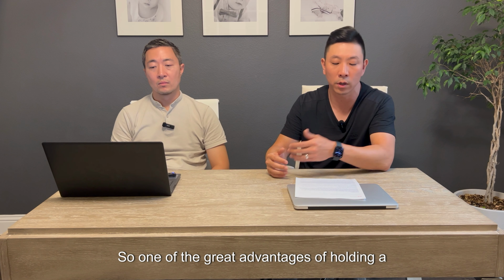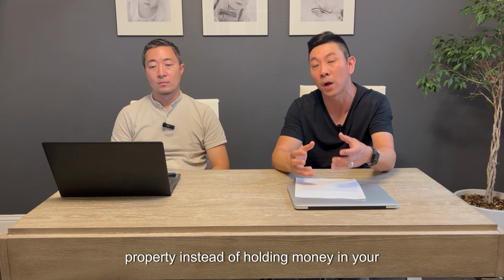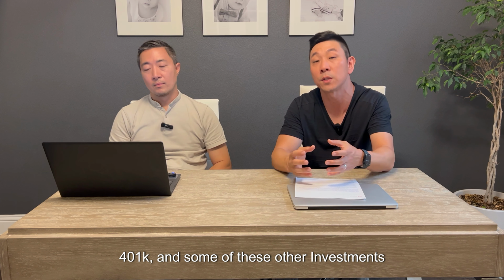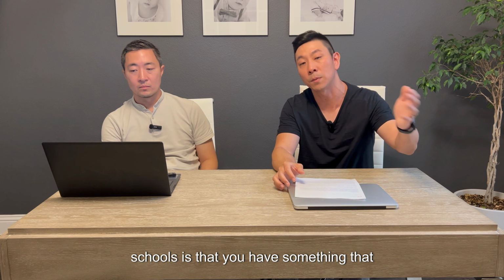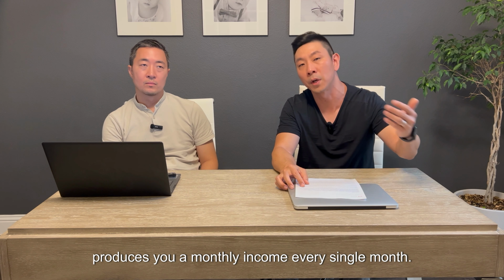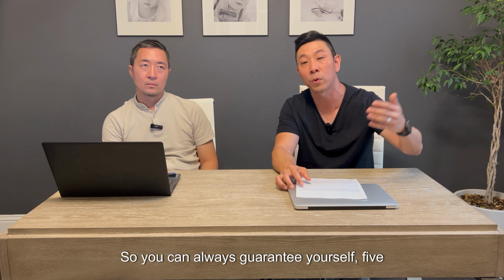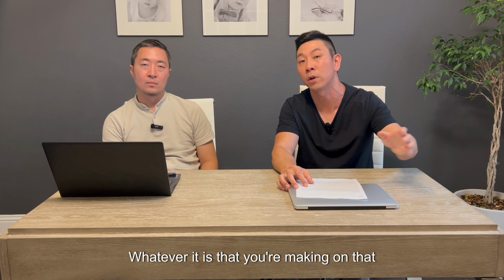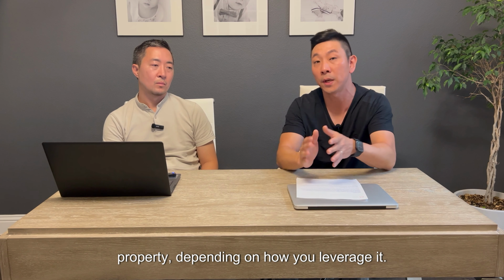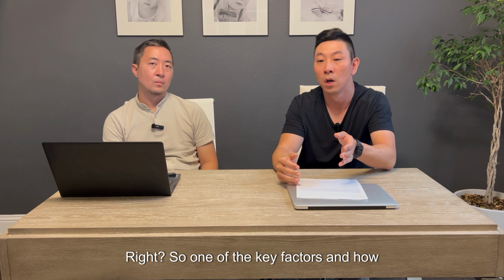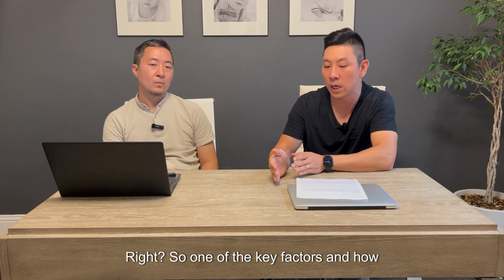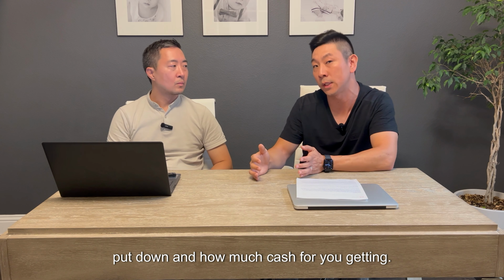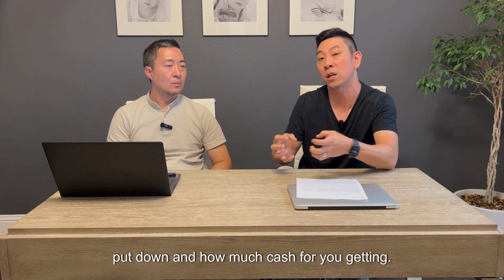So one of the great advantages of holding a property instead of holding money in your 401k and some of these other investment tools is that you have something that produces a monthly income every single month. So you can always guarantee yourself $500, $800, or whatever it is that you're making on that property, depending on how you leverage it, right? One of the key factors in how things appreciate over time is how much you put down and how much cash flow you're getting.